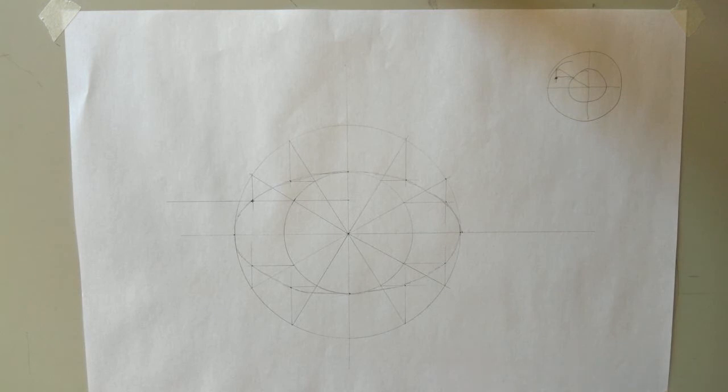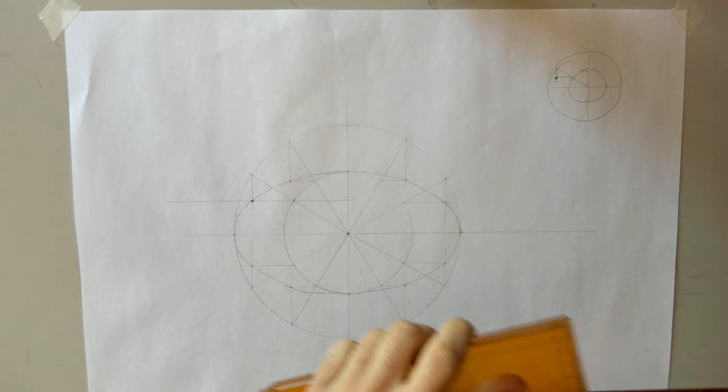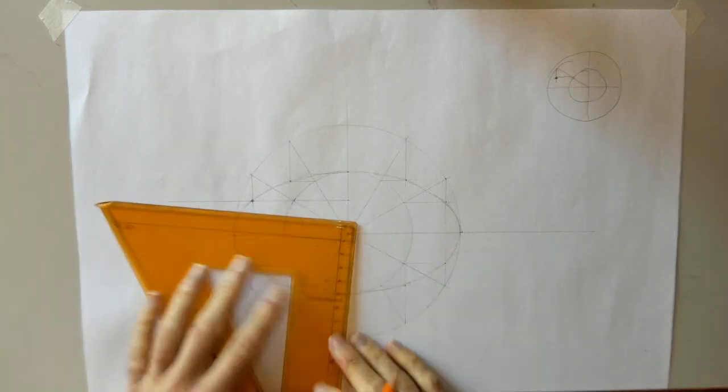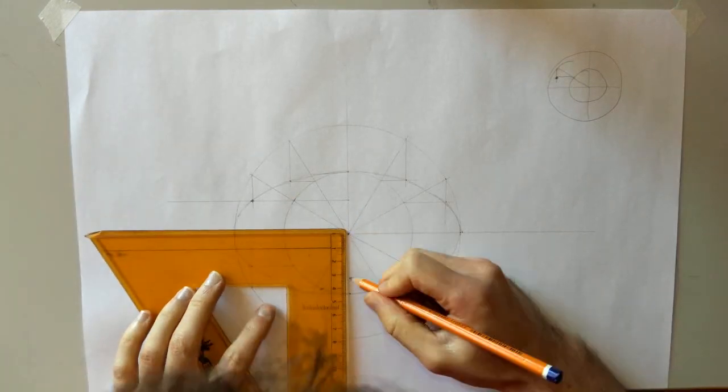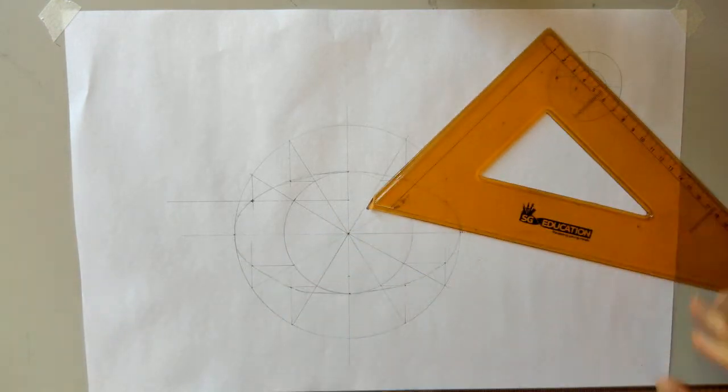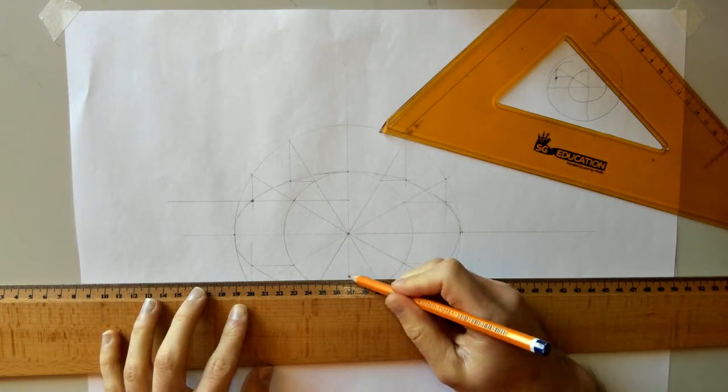After that, I can draw on the wheels. So you can see from the major axis there, we go down 32. I can take that line across.